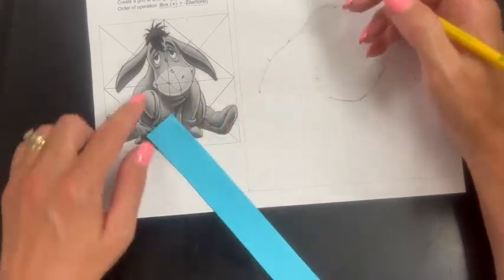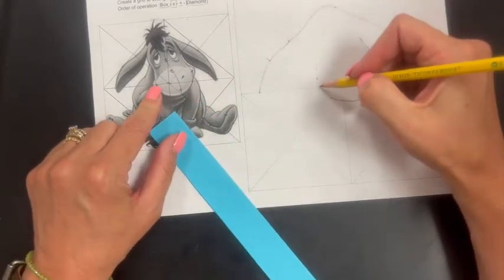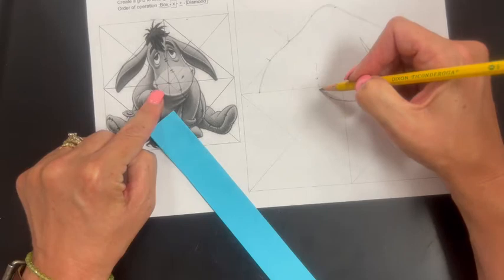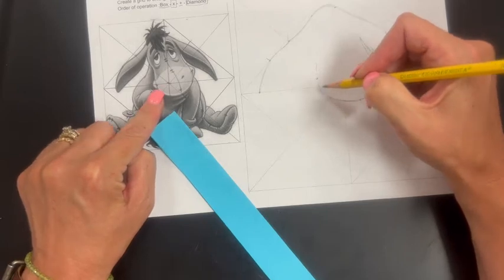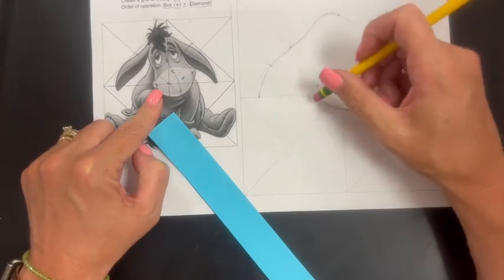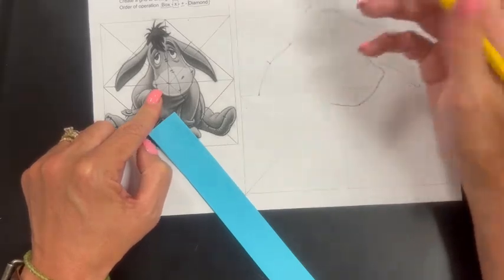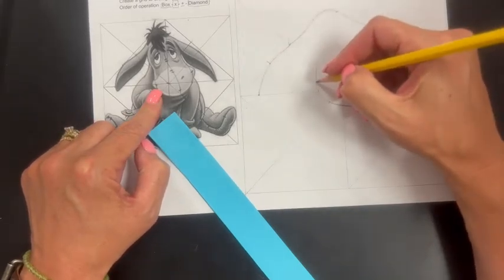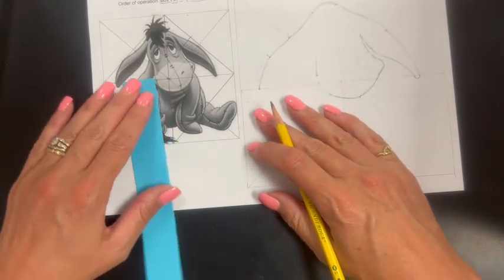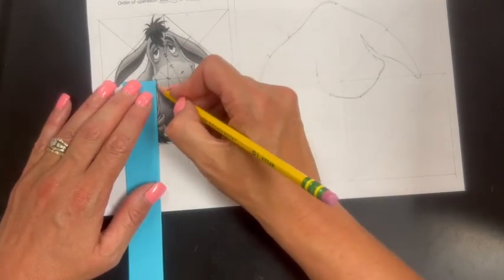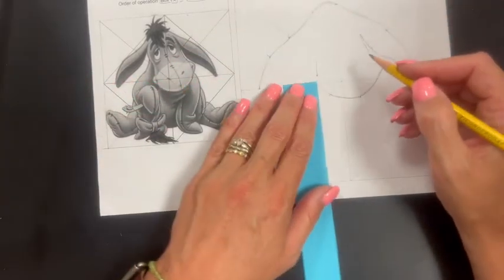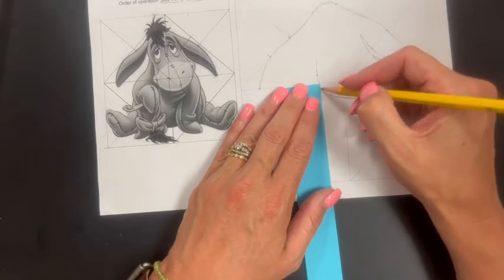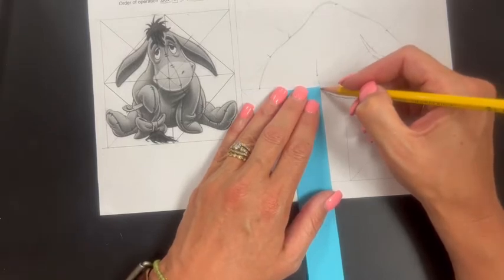So again, that's what the grid is for. When you measure it out and you're like, oh, it's way farther below the line than it measured here, then you know you've measured something incorrectly and you need to double check it, okay? Now I will measure from below the line because it's almost even, so that's what I want it to be when I get done here.